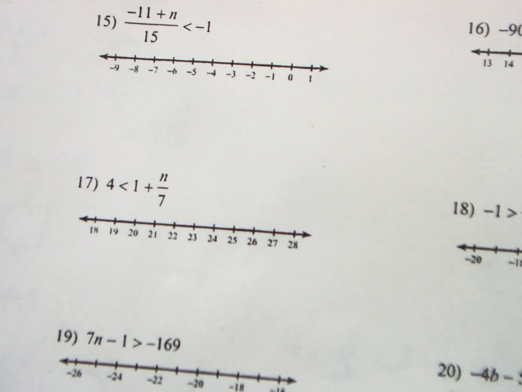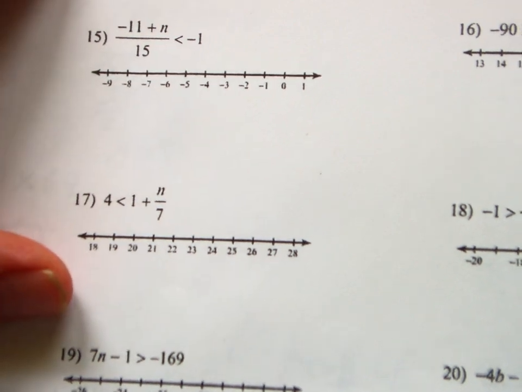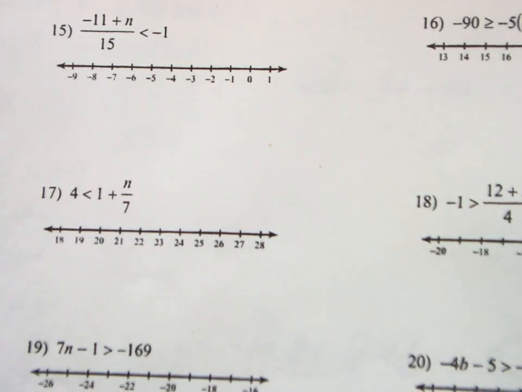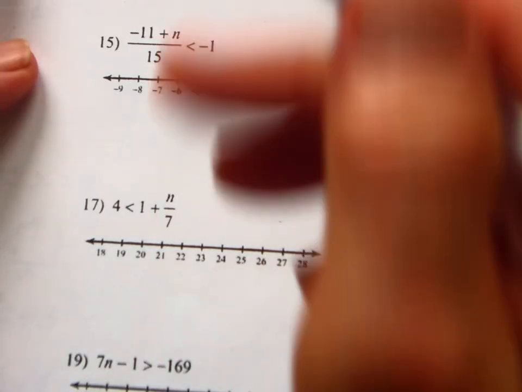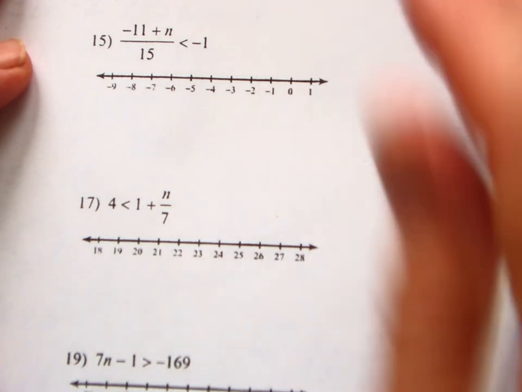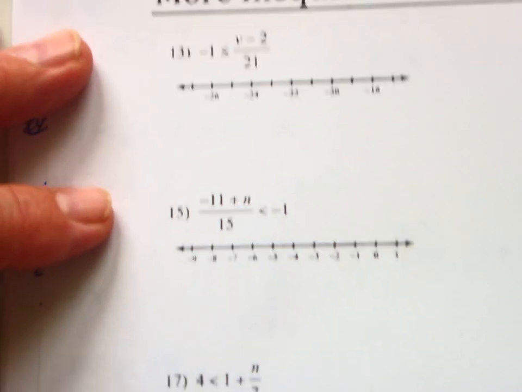How much time do we have? Okay, we'll just do 2 real quick here, okay? In fact, I'll start right here. I'll do right in order, number 13 and 14. Let's see how fast we can do these. Okay. Well, I'll try to do them right underneath. Minus 1 less than or equal to v minus 2 over 21. Can you see that, first of all?